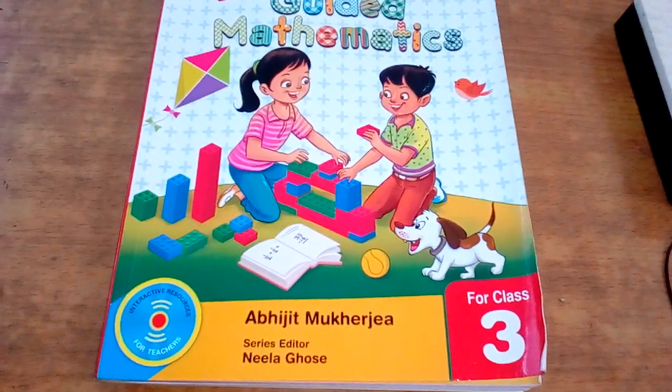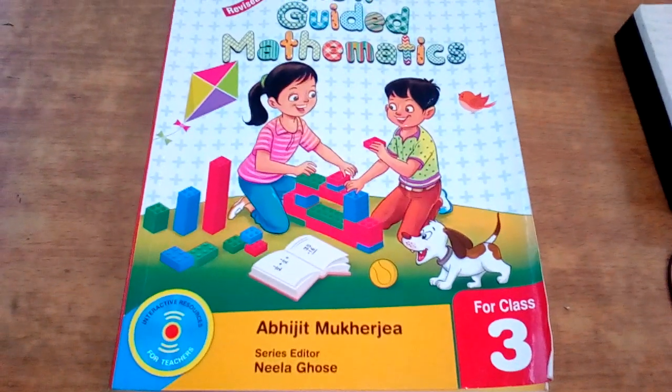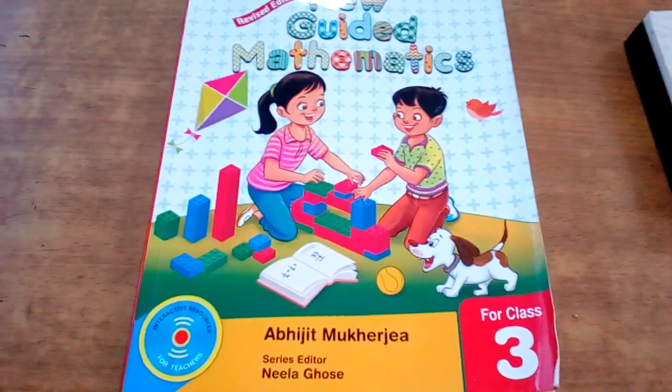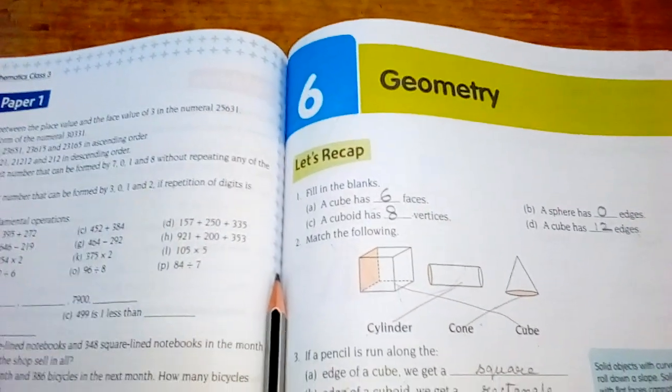Today we will start our math annual syllabus. For that we have to open the book. So all of you open the book. Open page number 99, chapter 6, that is geometry.